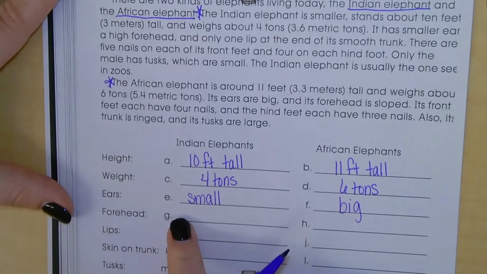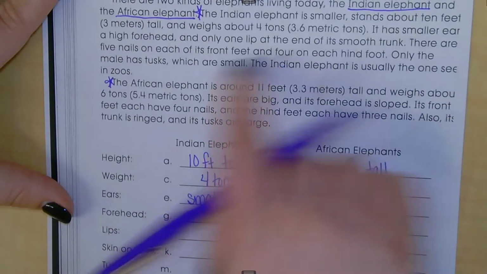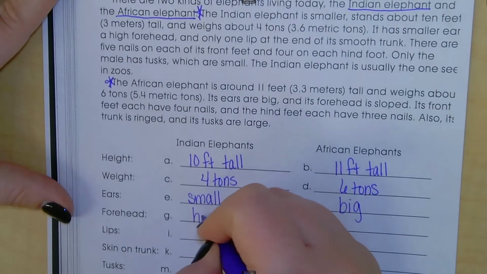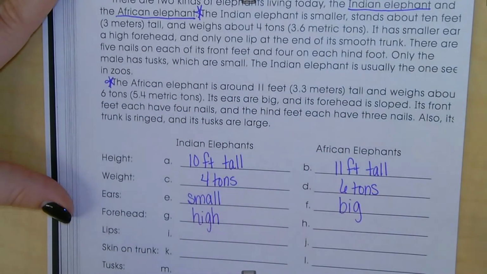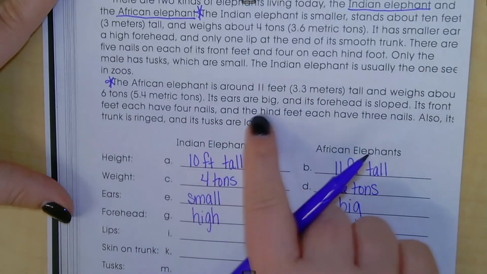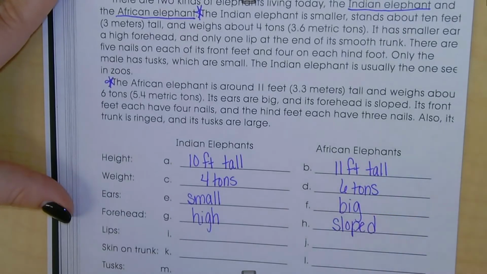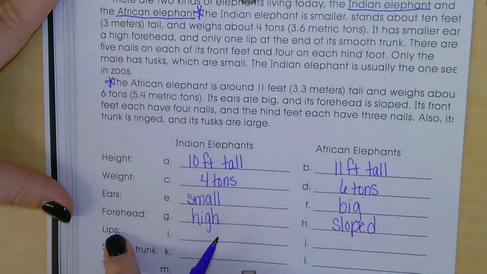Let's talk about the forehead. The African elephant has a high forehead. Or not the African, I'm sorry, the Indian elephant. And then the African elephant, its forehead is sloped. So again, another difference. Lips.